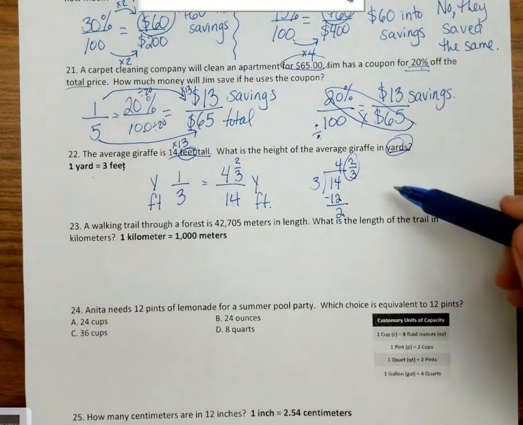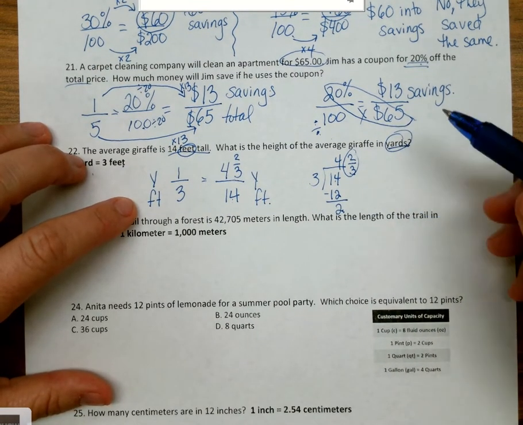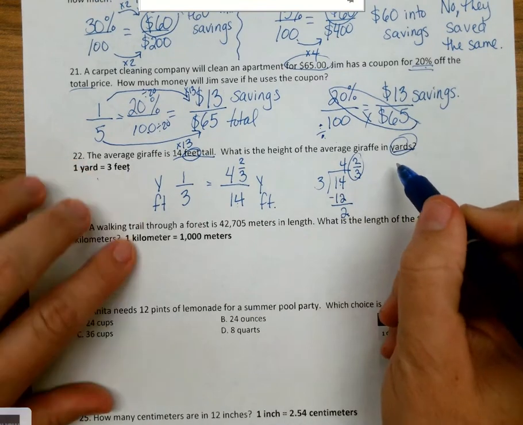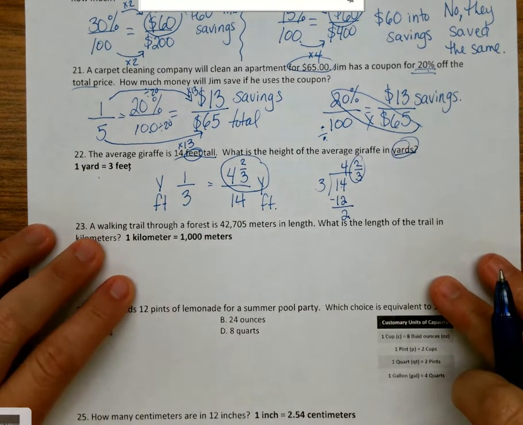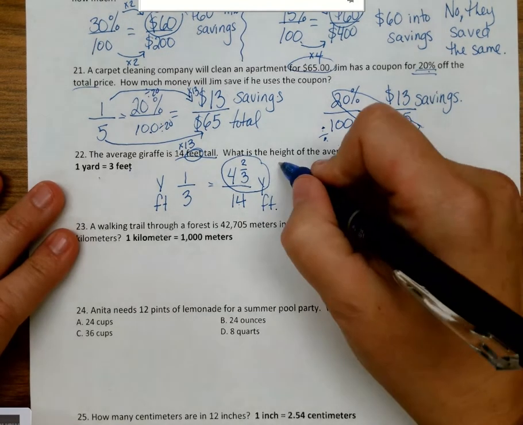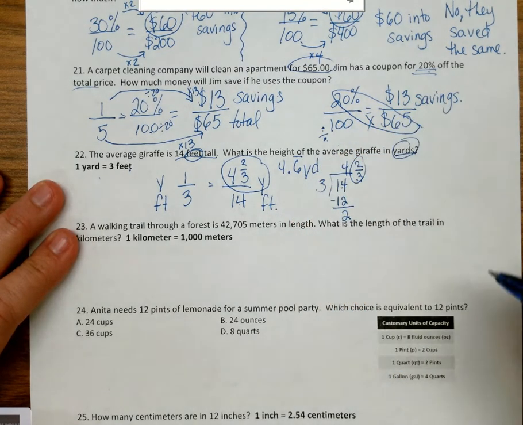But I chose to keep it as this so that you could find that final answer. So the average height of a giraffe in yards is 4 2/3 yards. If you had 4.66666 yards, that's right. But if your answer was showing it in a fraction, I want you to know how to get from that decimal to the fraction.